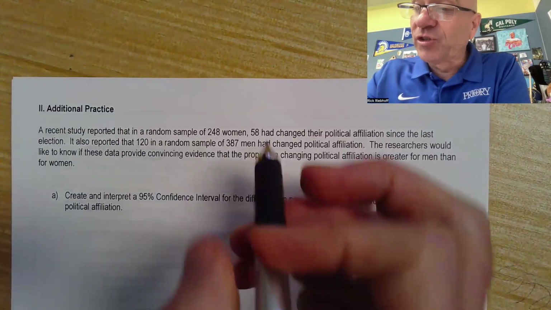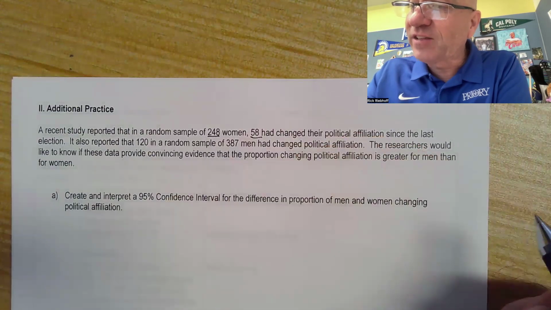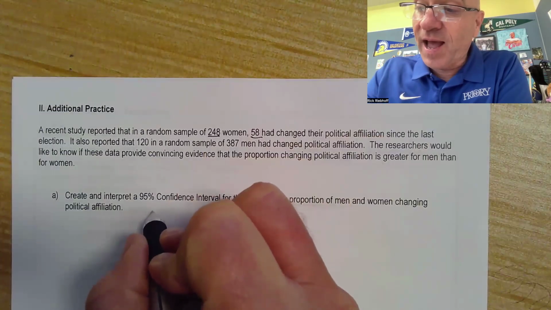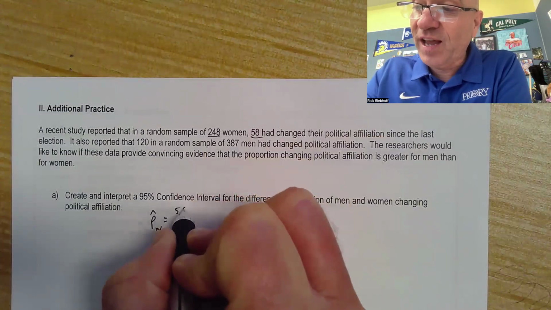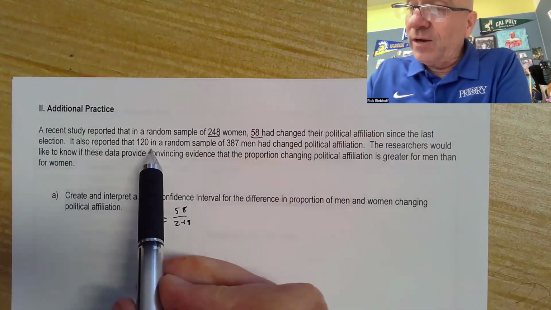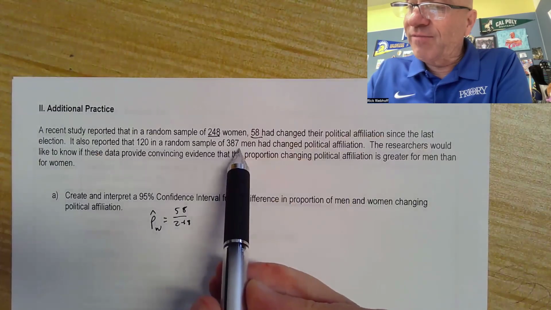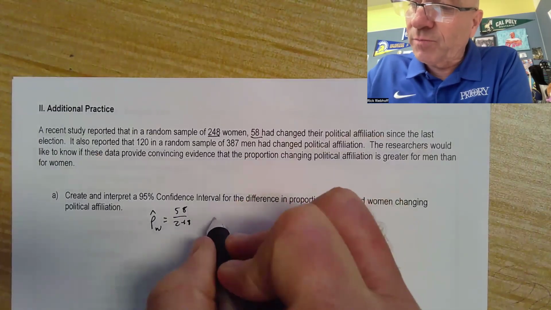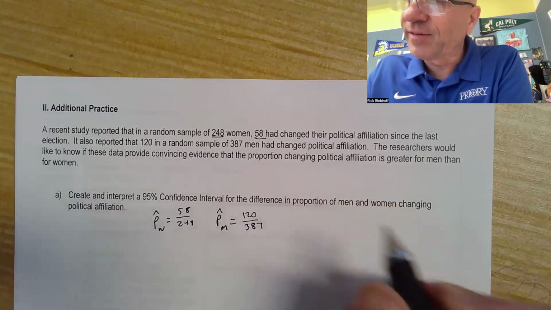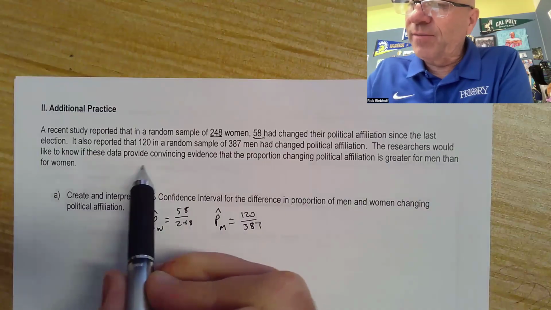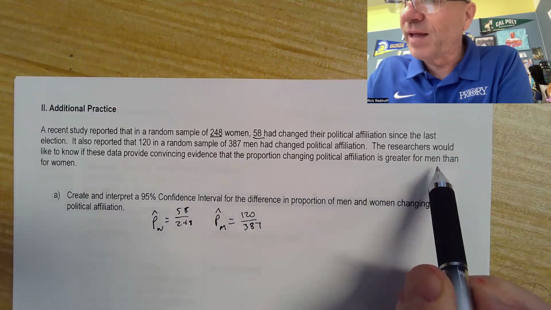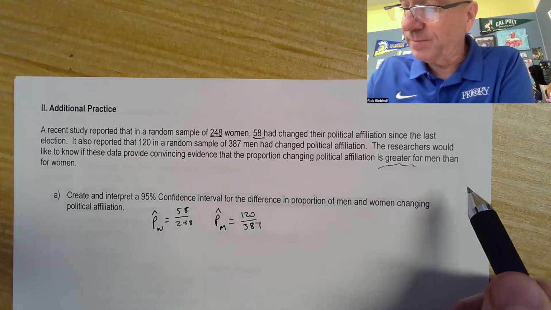Recent study reported that of a sample of 248 women, 58 had changed their political affiliation since the last election. All right, so P hat for women is 58 out of 248. It is also reported that 120 in a random sample of 387 men had changed their political affiliation. So P hat men is equal to 120 out of 387. The researchers would like to know if these data provide convincing evidence that the proportion changing political affiliation is greater for men than women. Is it greater for men than women?